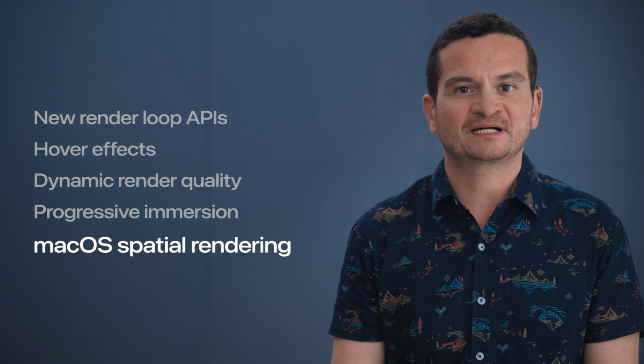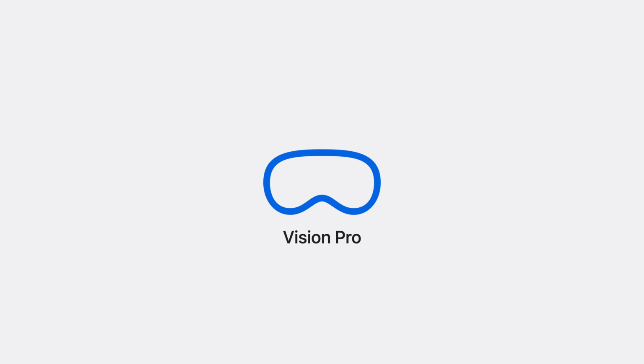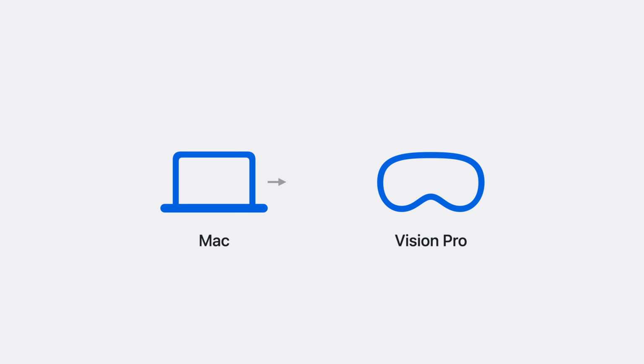Finally, let's explore macOS spatial rendering. Until now, I've been talking about building native immersive experiences on Vision Pro. This year, you can use the power of your Mac to render and stream immersive content directly to Vision Pro. This can be used to add immersive experiences to existing Mac apps. For example, a 3D modeling app can directly preview your scenes on Vision Pro, or you can build an immersive macOS app from scratch. This way, you can make complex immersive experiences with high compute needs, without being constrained by the power usage of Vision Pro.